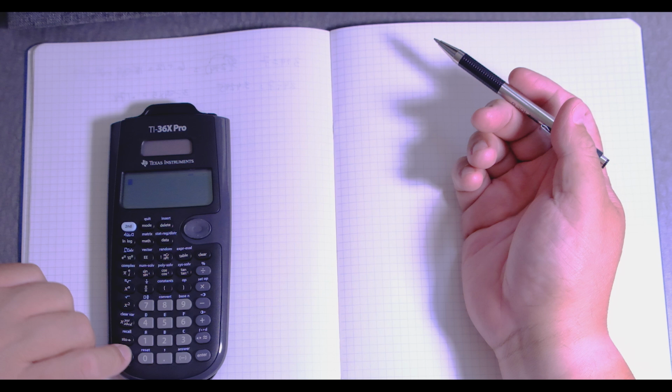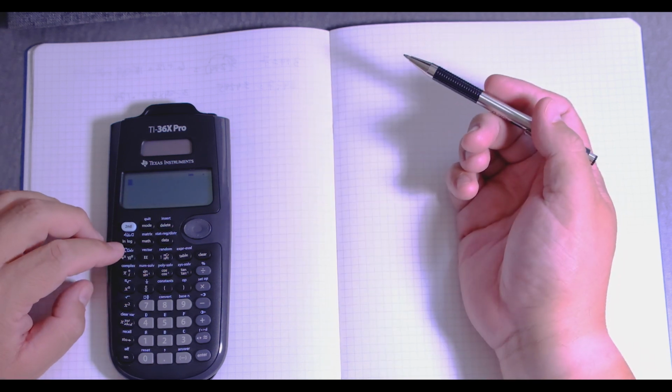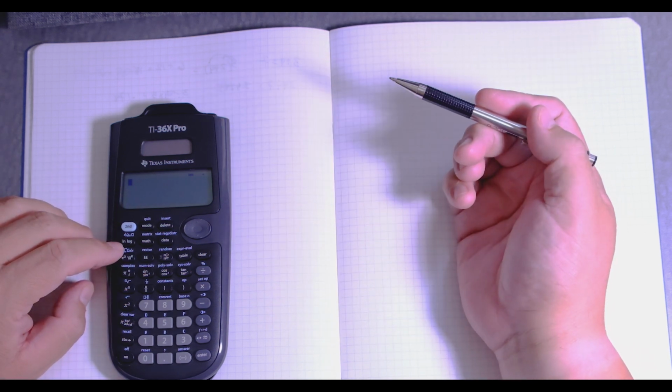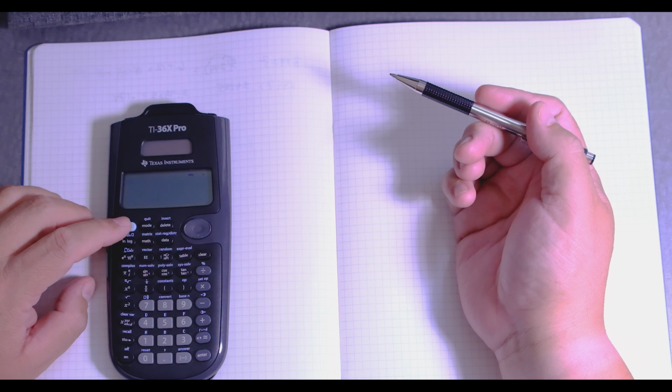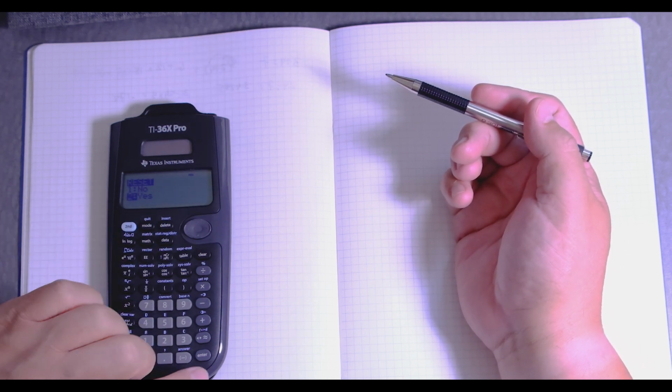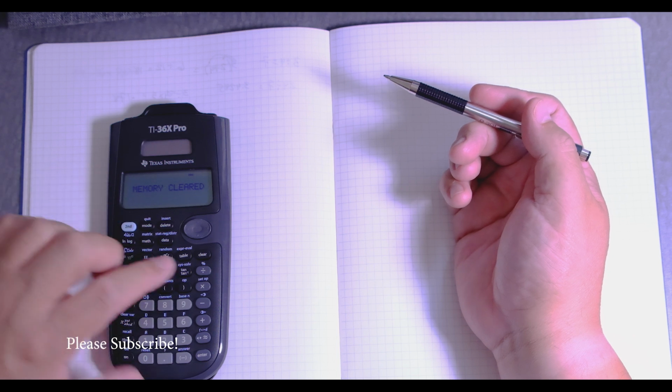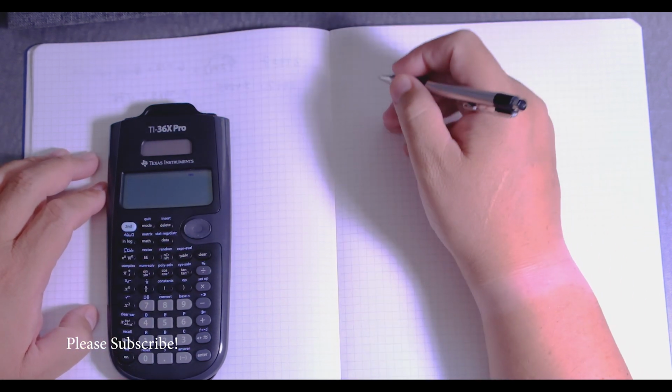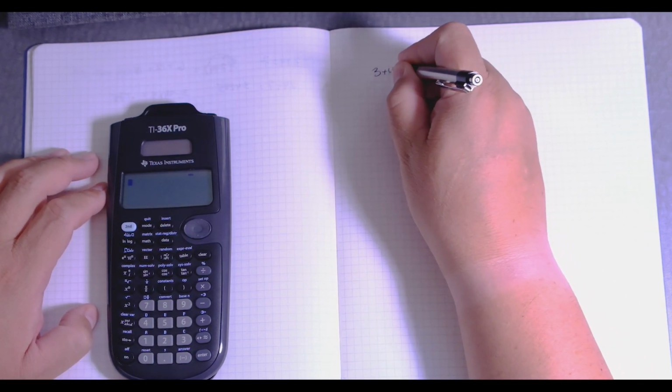Reset, so let's turn it on. Let's reset the calculator the way it was when you first bought it. We'll go 2nd, 0. Then we go to number 2, yes, enter, and it's done. Press clear. Let's do a few math problems like 3 plus 4, right?